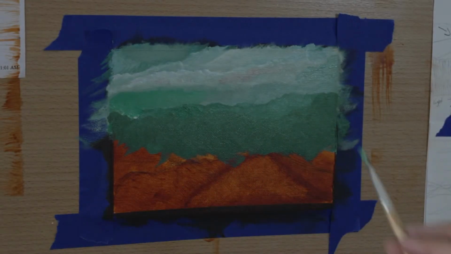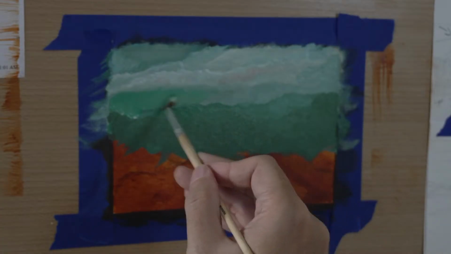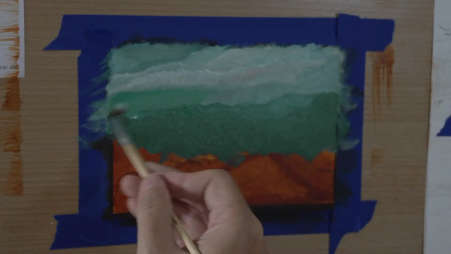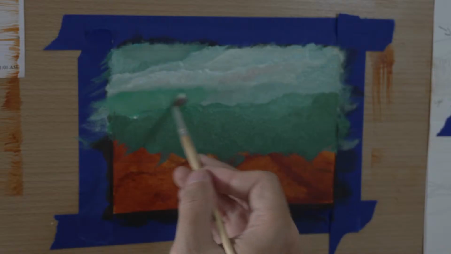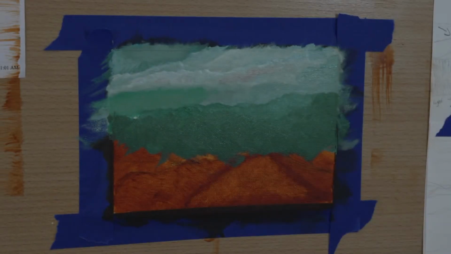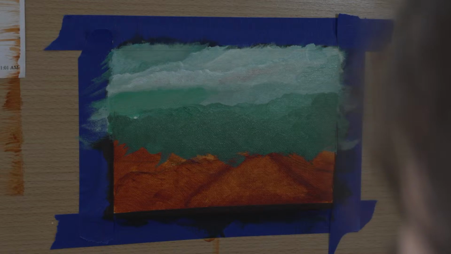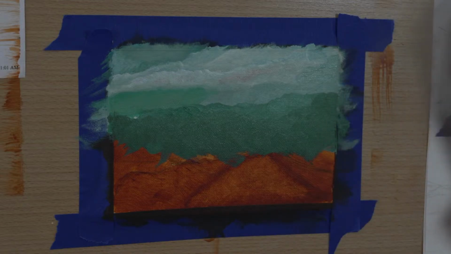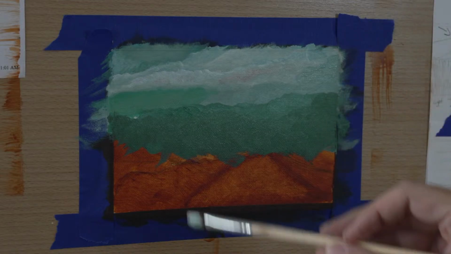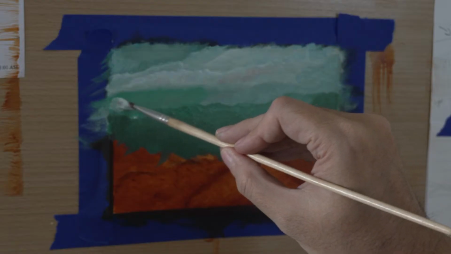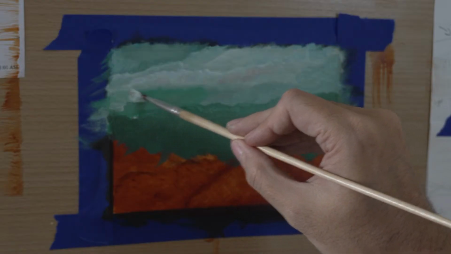And then pull in the opposite direction to soften it some. And then come back into our gray. Get rid of some excess paint, and work our clouds and sky back in a little bit.